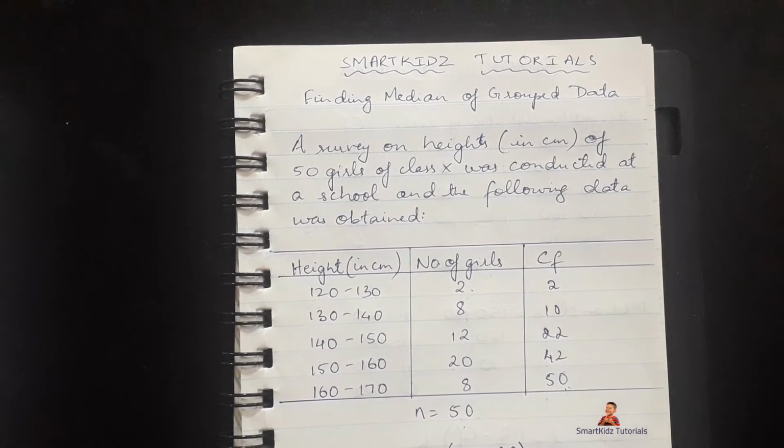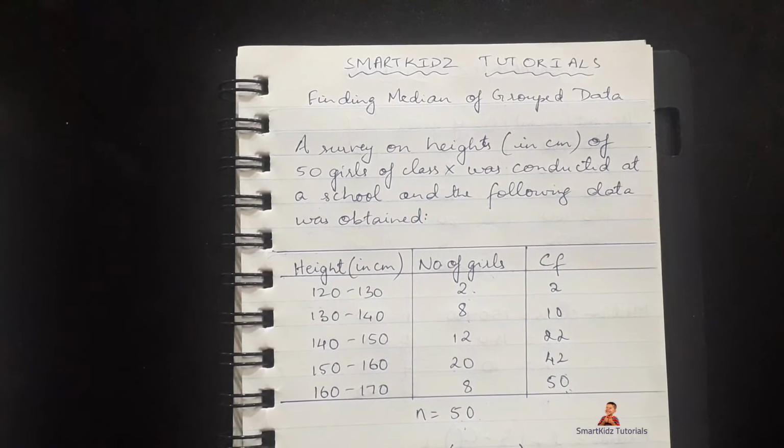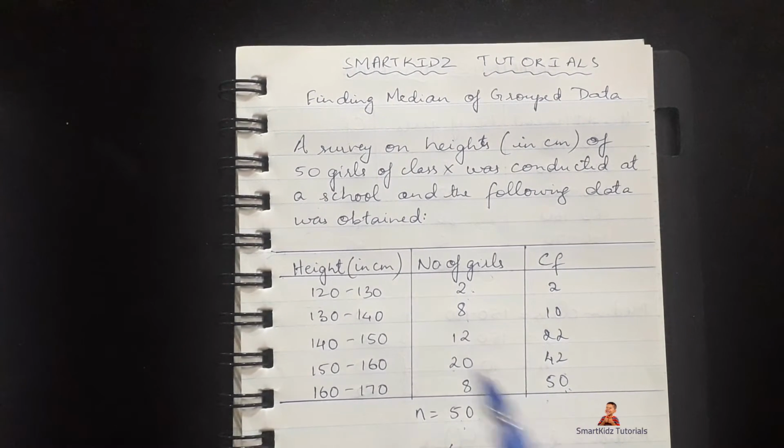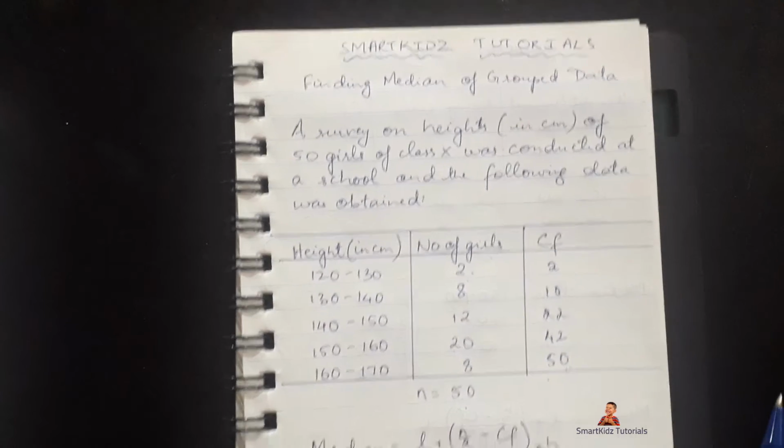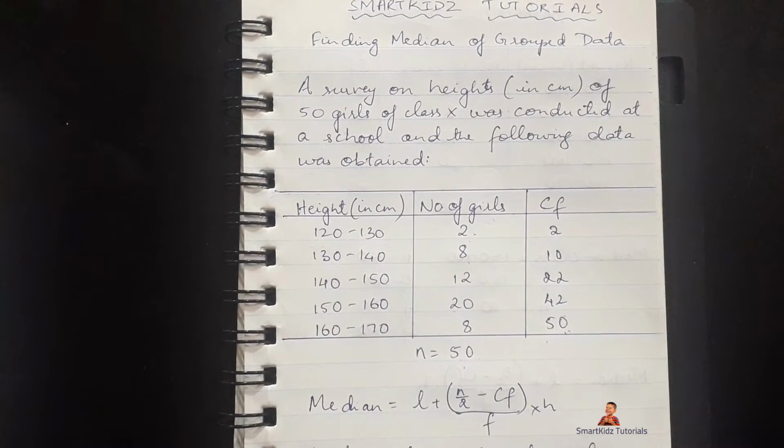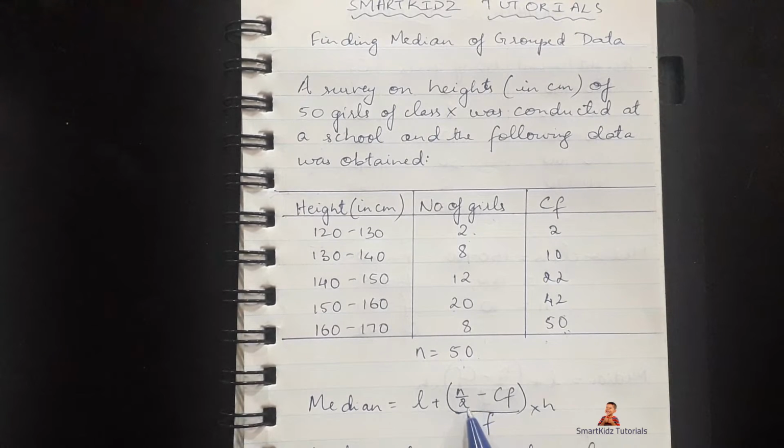For that we'll have to look at the formula that we need to use in order to find the median. So the formula is given as median equal to L plus, in brackets, N upon 2 minus CF, whole thing upon F, into H. We look at what is L, N, CF, F and H.